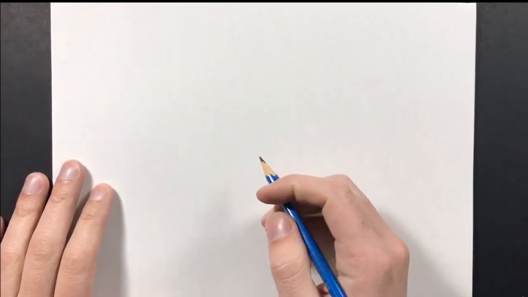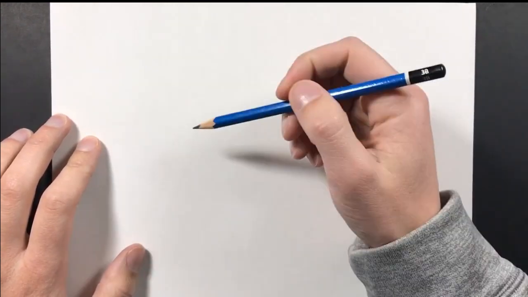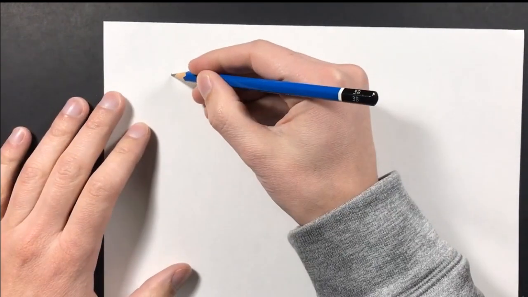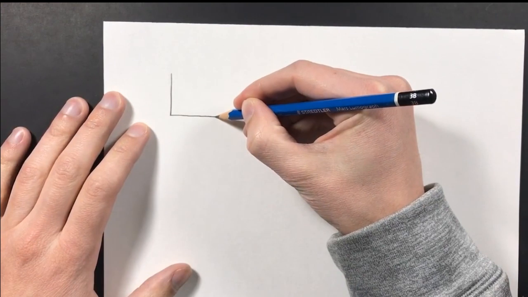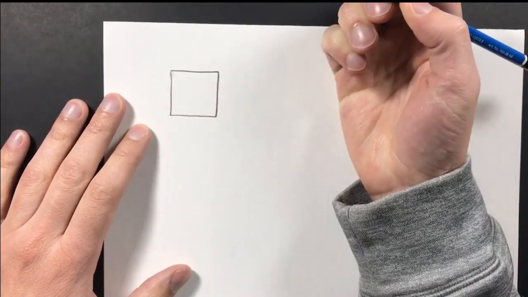Alright, in this lecture, we're going to go over form and how to use it. So what is form? Well, form is just adding a 3rd dimension to a 2D object. So for example, let's draw a square. This square right here is a 2D object. It only has 2 dimensions.